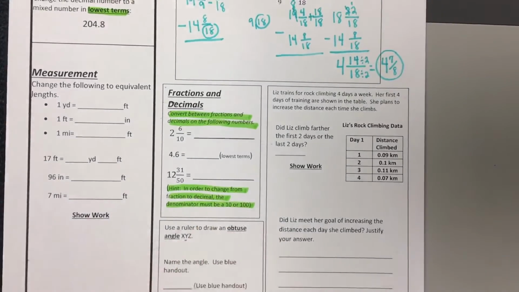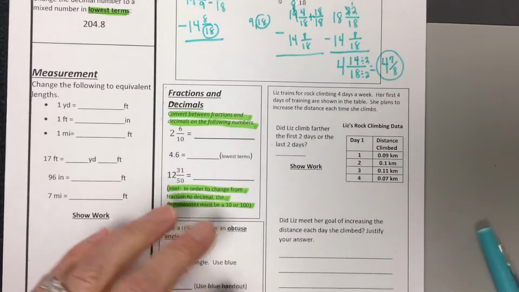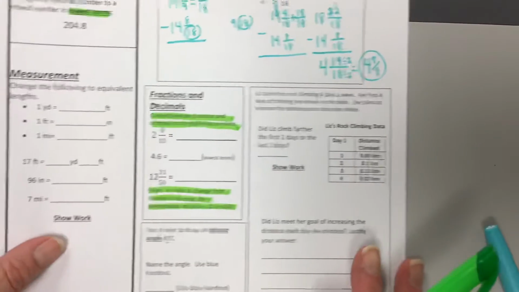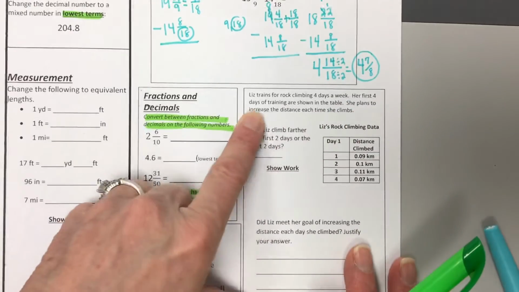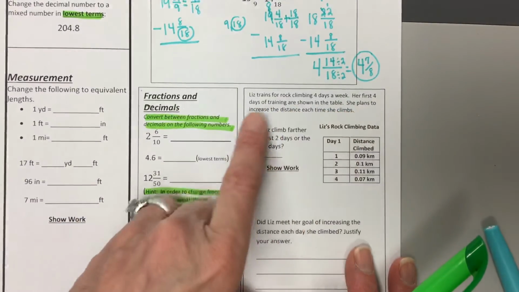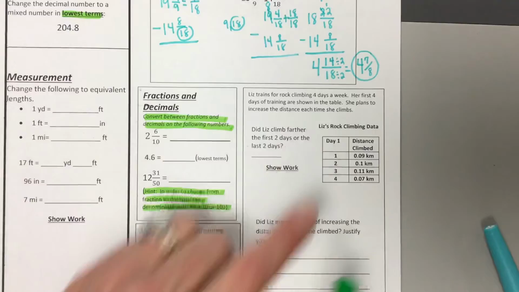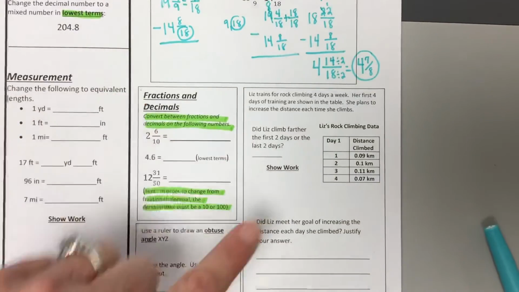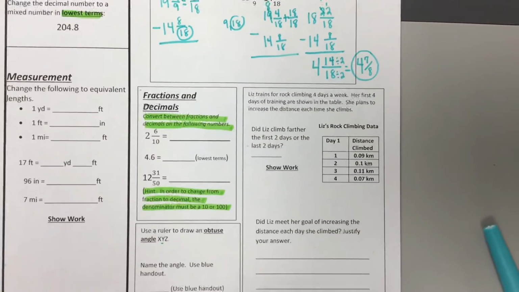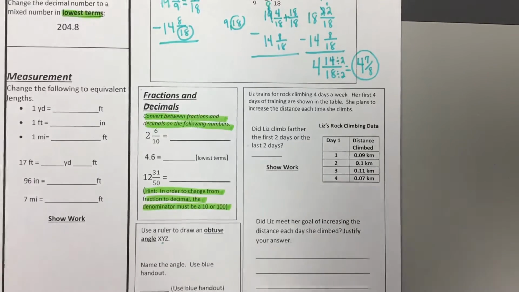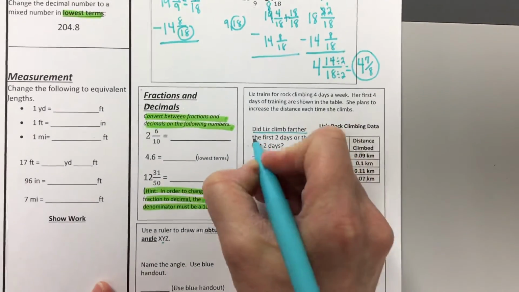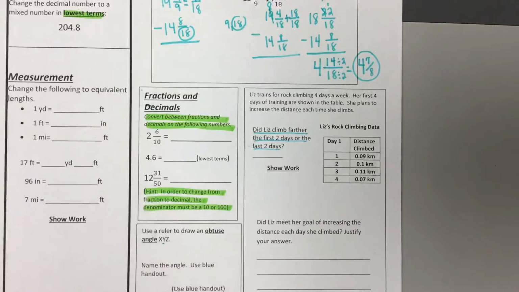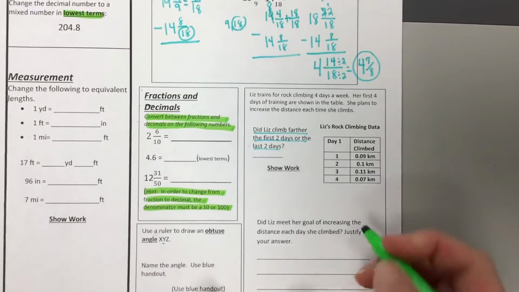Finally, we have a small problem solving. Liz trains for rock climbing 4 days a week. Her first 4 days of training are shown in the table. She plans to increase the distance each time she climbs. Did Liz climb farther the first 2 days or the last 2 days? Then it asks you to justify your answer.